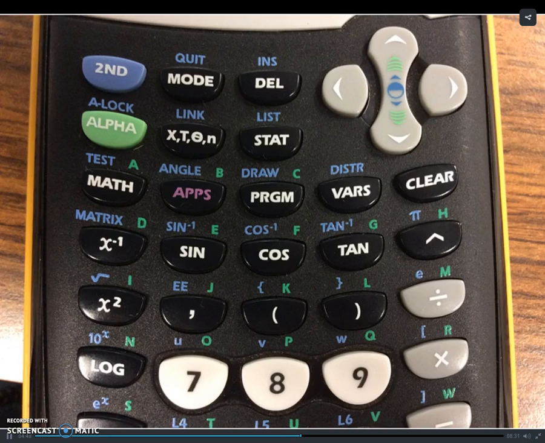So when we want to type in our inverse trig function, we have to hit the second button first, and then we want to hit whichever trig function we want the inverse of. And you're going to notice that right above each of these, sine, cosine, and tangent, they have sine, cosine, and tangent, but with a -1 for the exponent. That means that's the inverse. So in this case, we are interested in this button here because we want the inverse tangent.